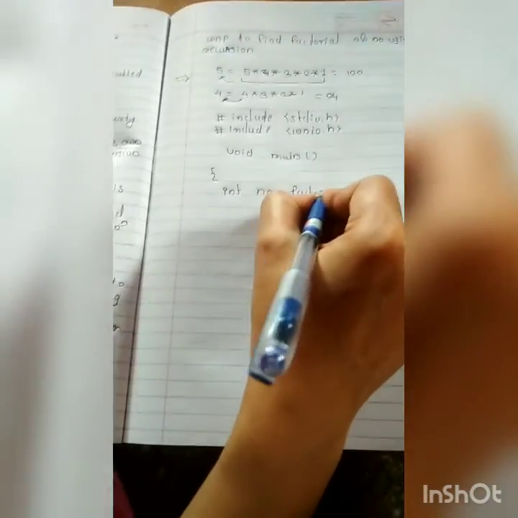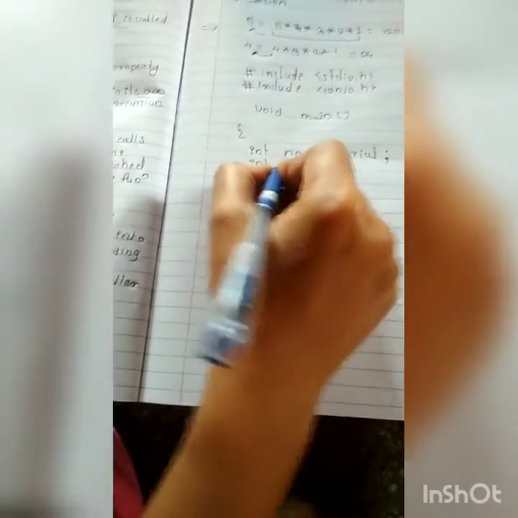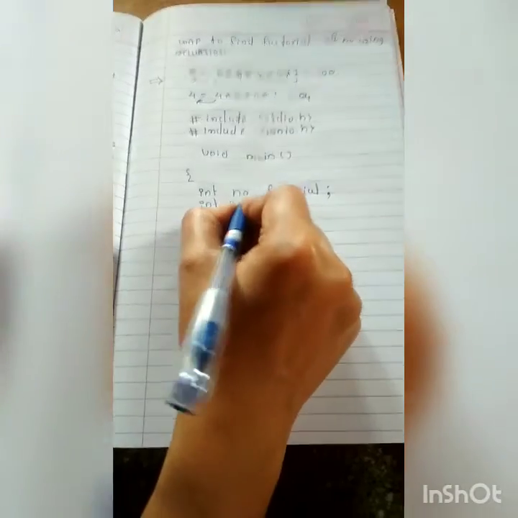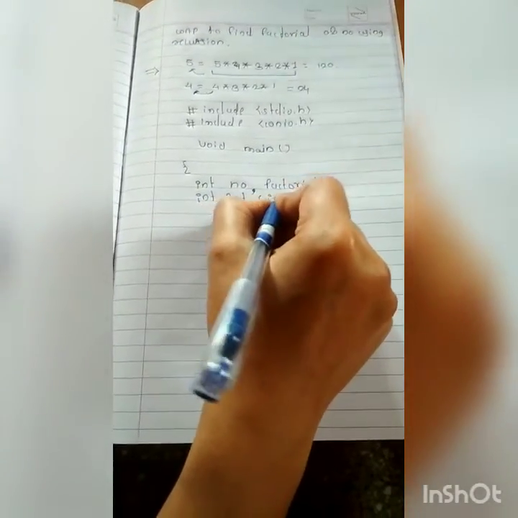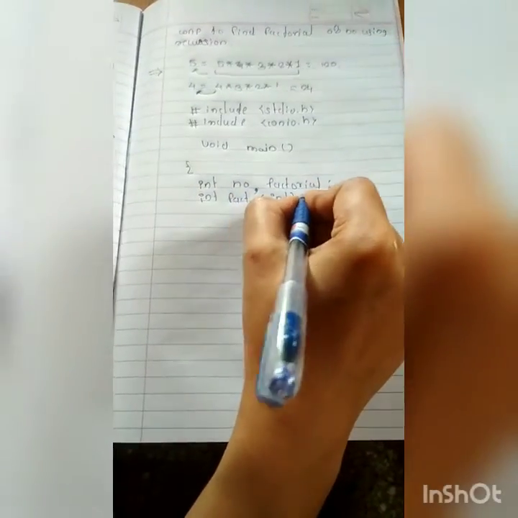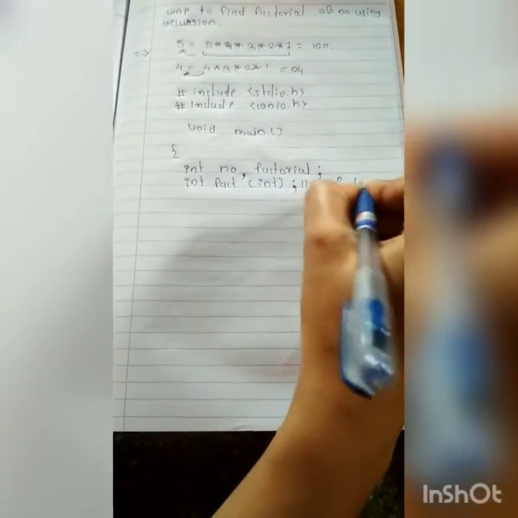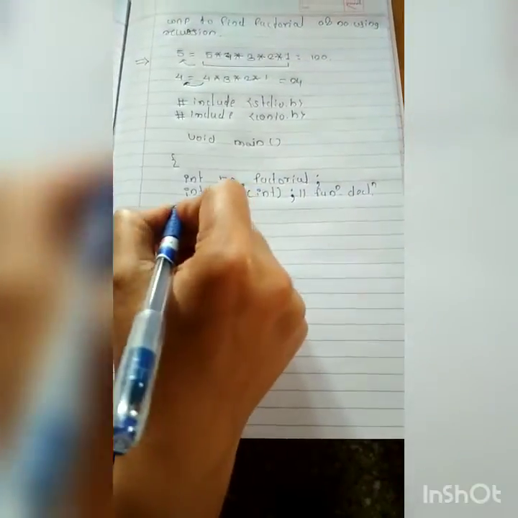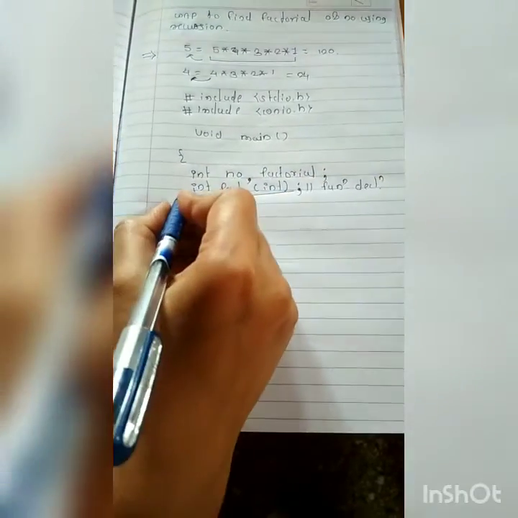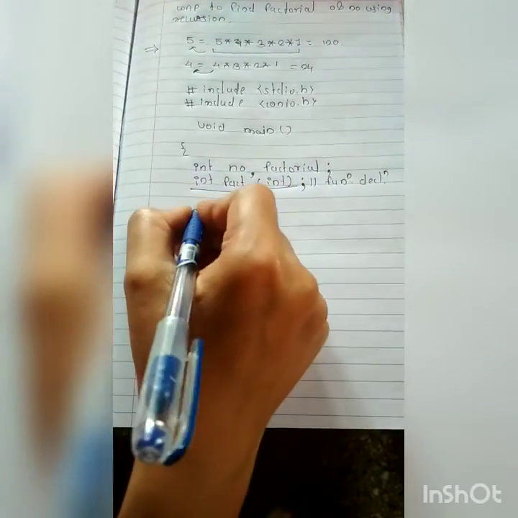One is the number and the second is the factorial. Here we declare a function fact. We can declare a function in the main section or above main. Here we declare it in the main section. This part is called the declaration of function fact.